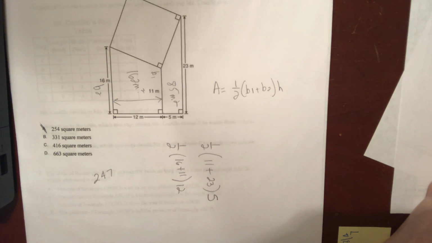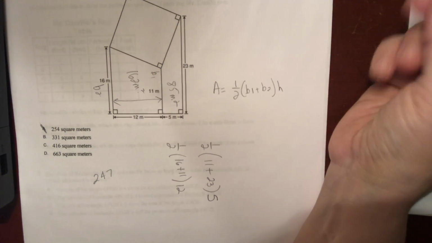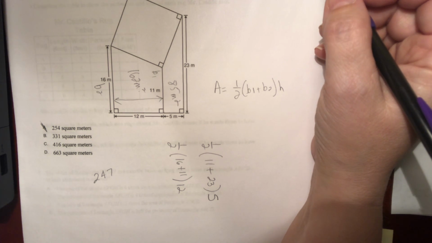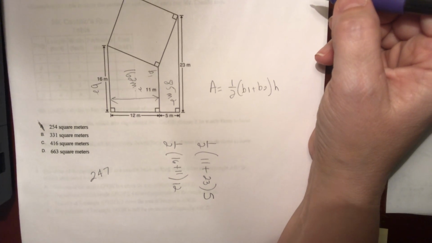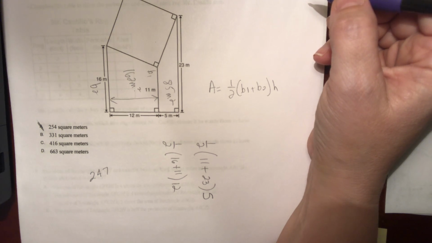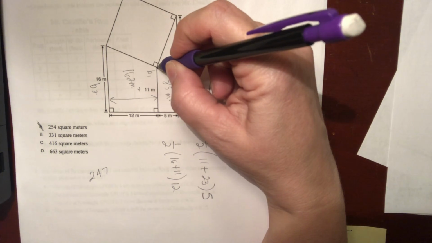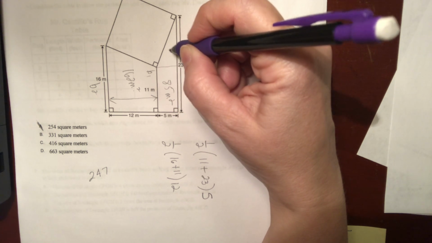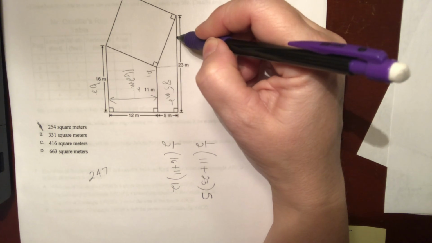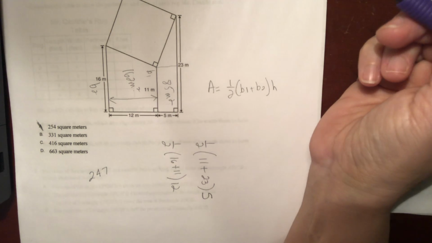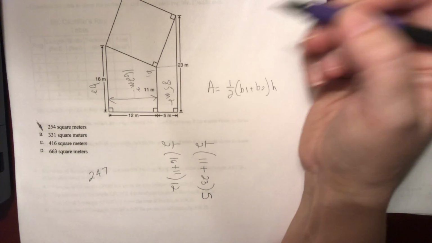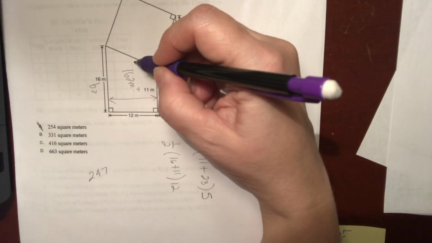It's too close. So how are we going to figure out what the area of this is? Let's do it this way. Let's say, just eyeballing it, that these are all 12.